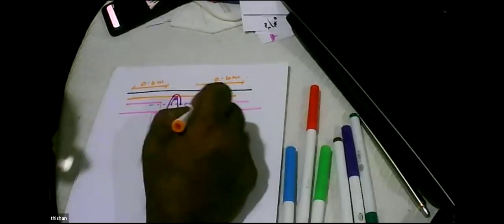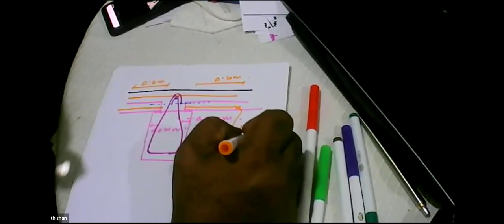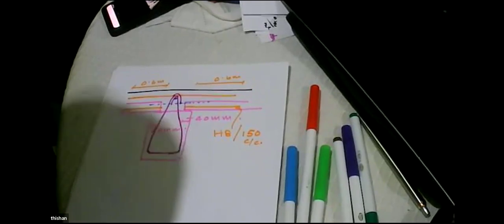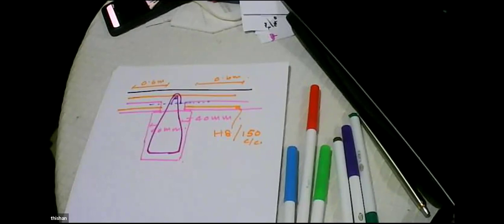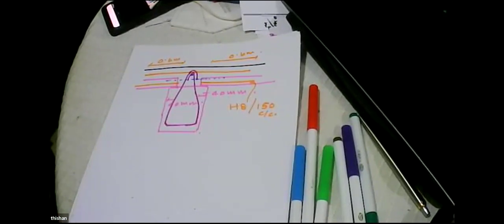And all these reinforcement will be H8 at 150 centers, both top and bottom. So we get a very strong slab, but lightweight. When you have two H8 bars over a width of 300 millimeters, where H8 bars are spaced at 150 center to center, now you can see not only the crowd loading, even the storage loads can be carried by this slab.